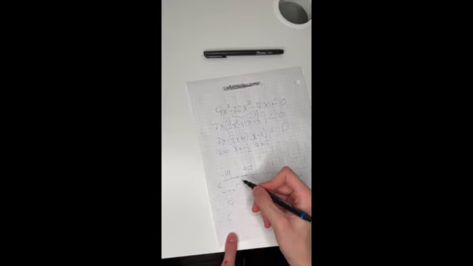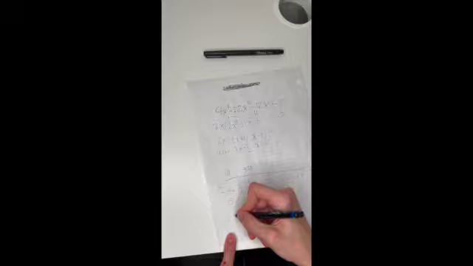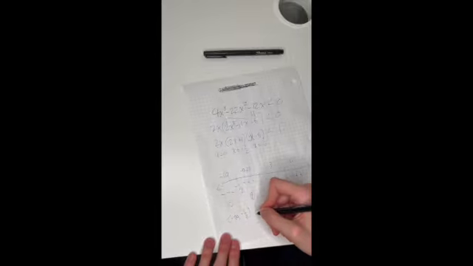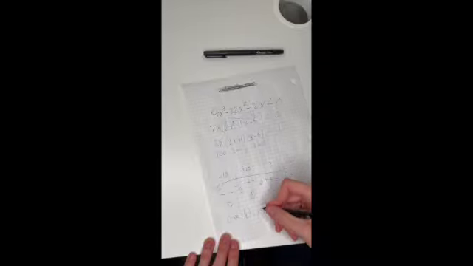Now for this case, we wanted where it was less than 0. For this, it's going to be from negative infinity all the way to negative 1/2, connected with a union, and then 0 to 6.